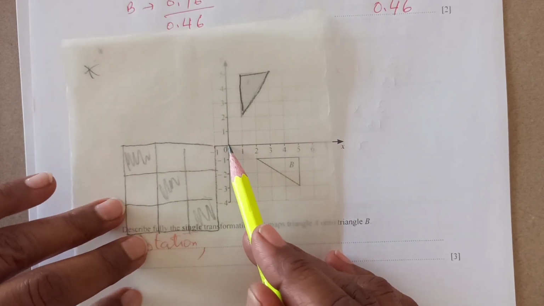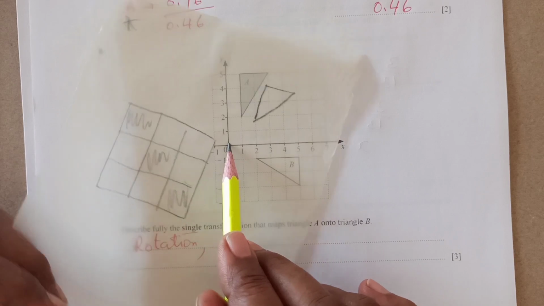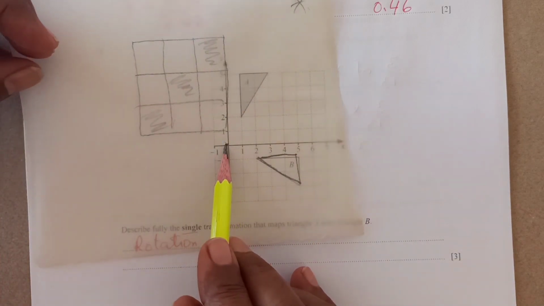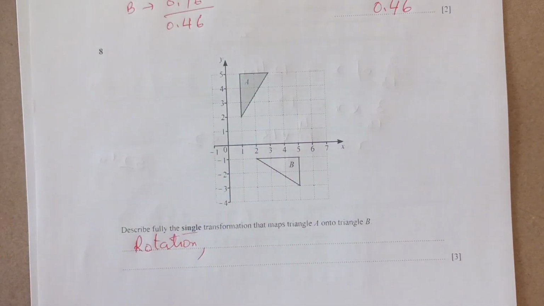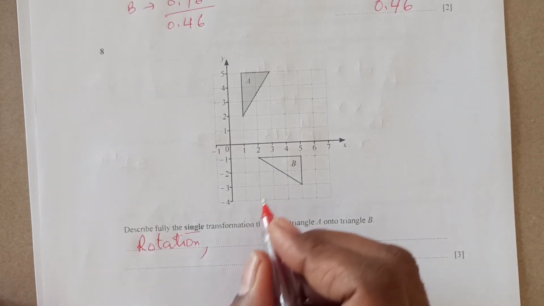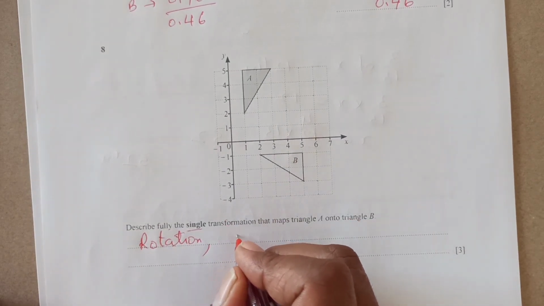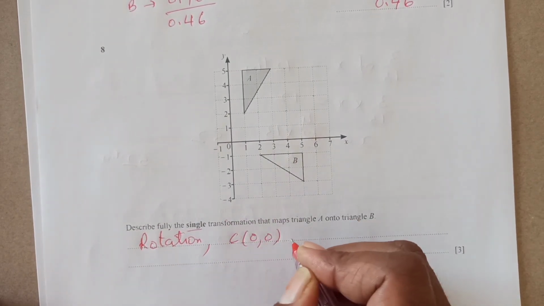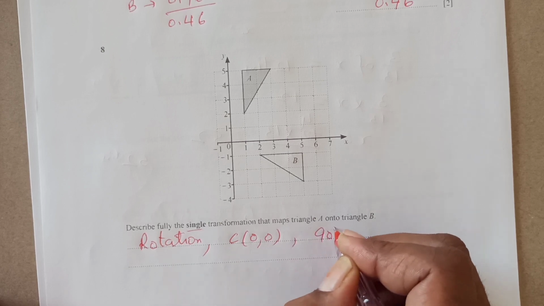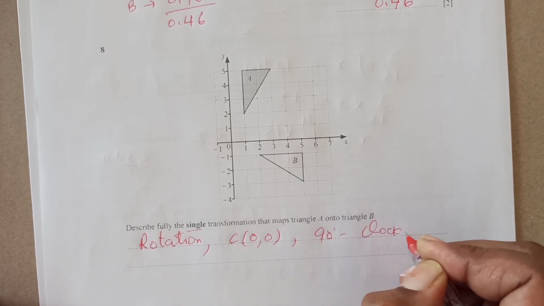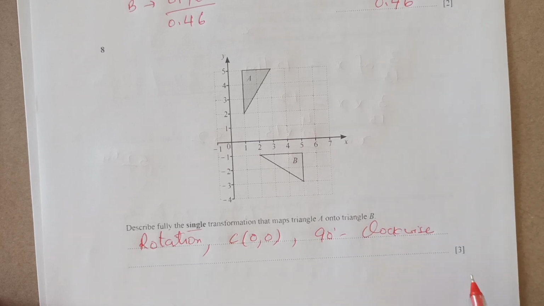If you put it at 0, 0 and let's turn like this, so you see you get the same place where it is located. So it is a rotation and center is 0. We rotated once, that is 90 degrees, and it was clockwise, right?